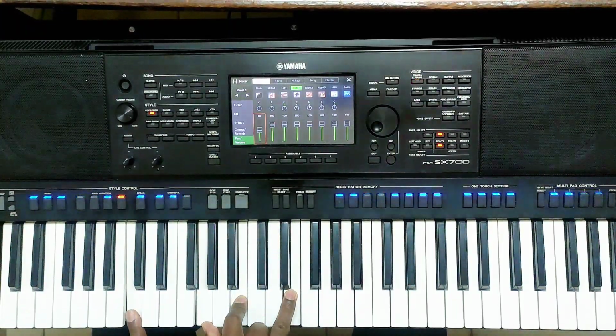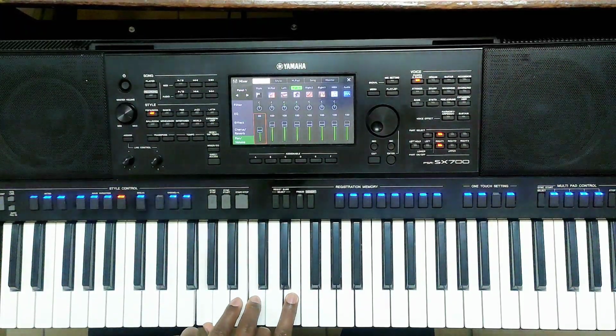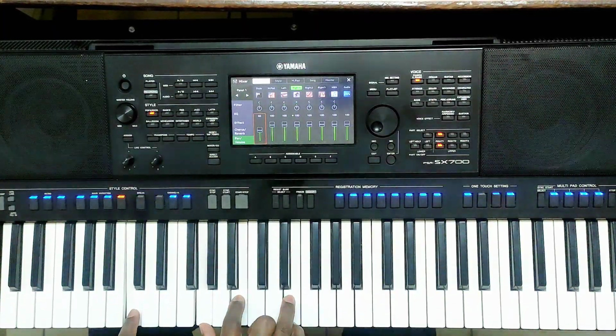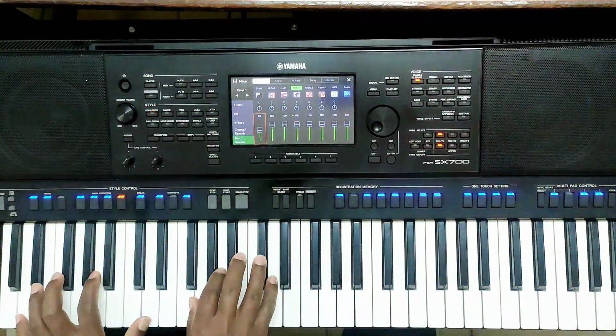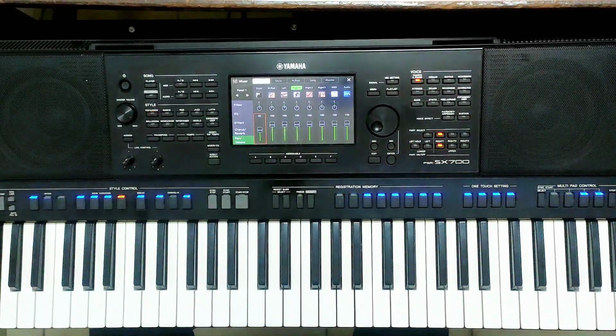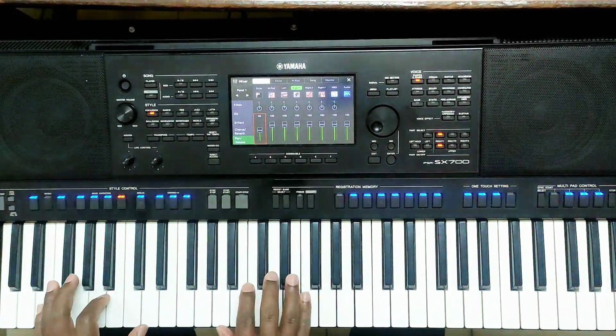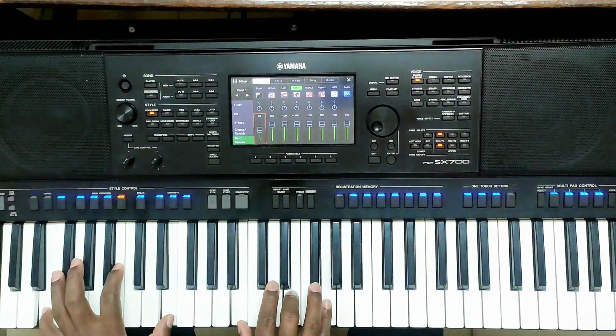What I'm playing here is the same thing, but I'm adding the 7 here. Then I can decide how to do it. So Hakuna.